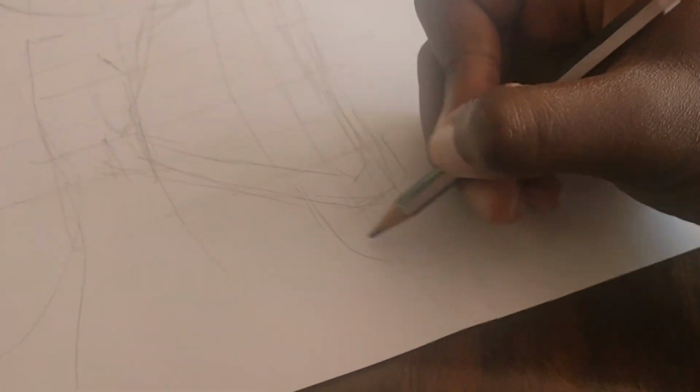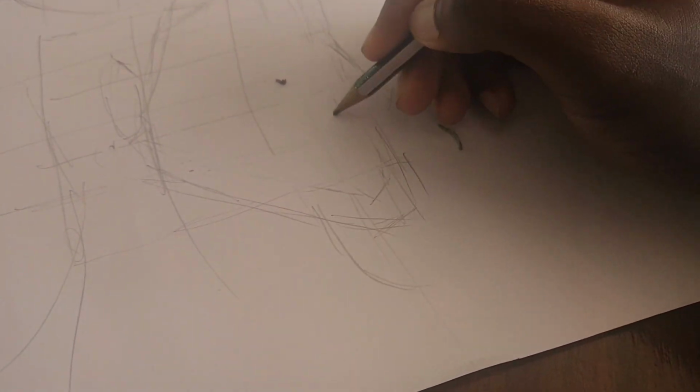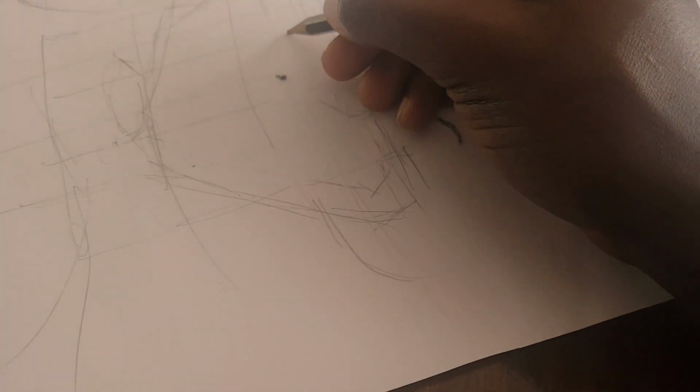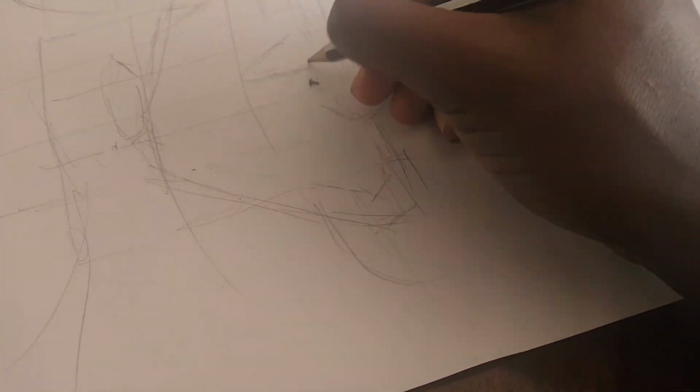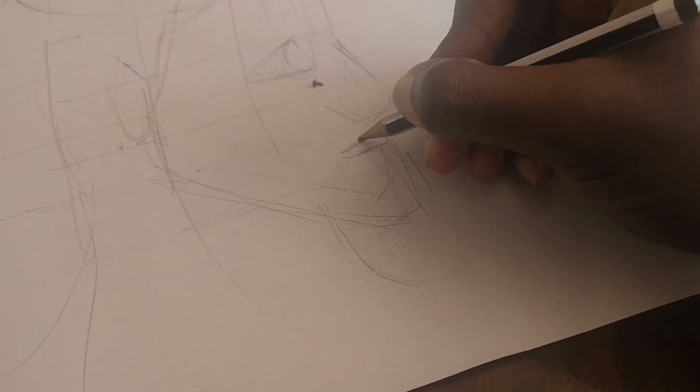by the neck. Since I think I use it where you divide a lot of things, feel free to use a rubber to rub the excess lines. So this is the nose. The eyes are V-shaped, and the mouth, the lips are not fully shaped.